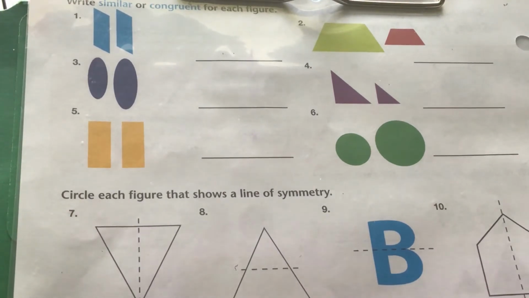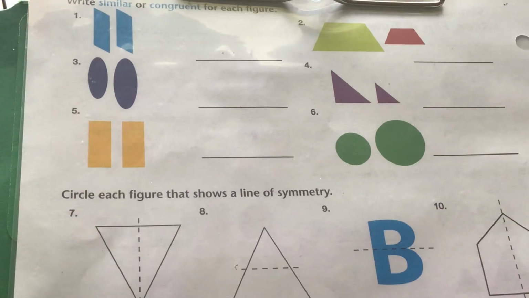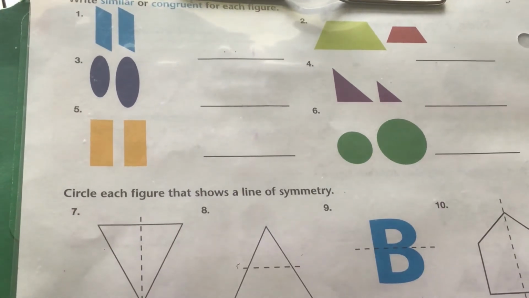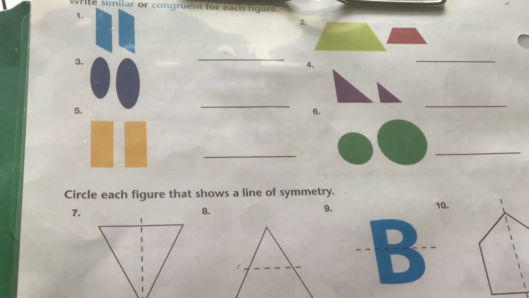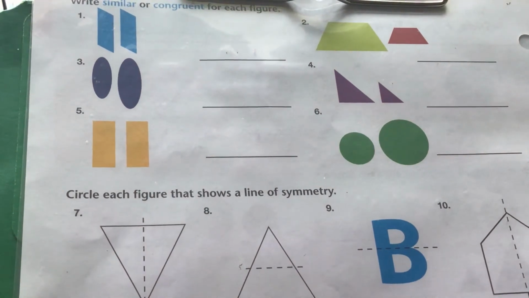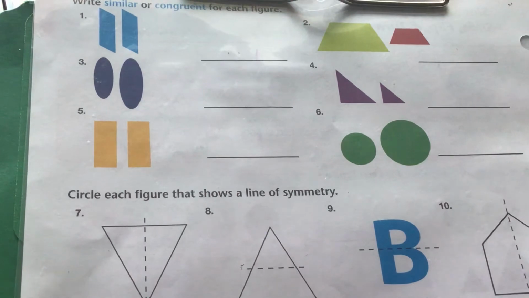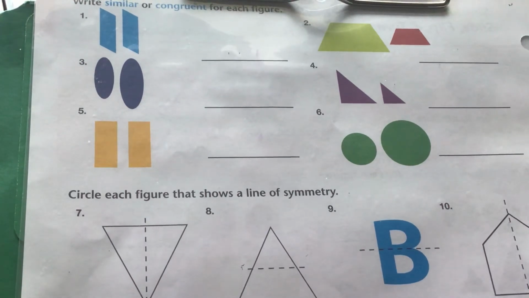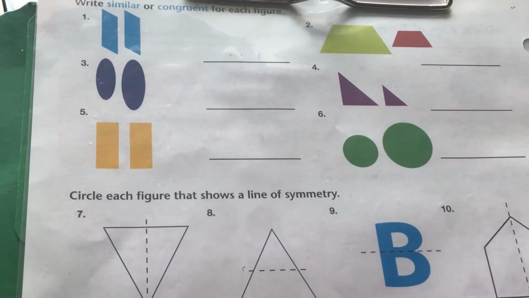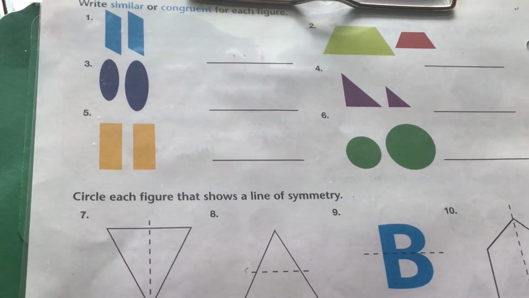Today, we had been looking at some new concepts, some new terminology. The top section is similar and congruent. So remember, similar is where it's the same shape, but the sizes are usually different. Congruent is where it's exactly the same size and exactly the same shape.